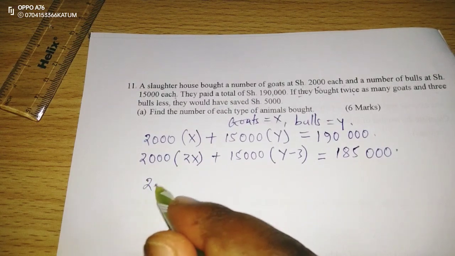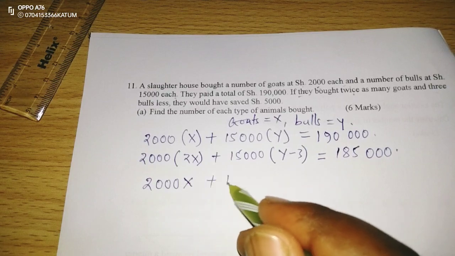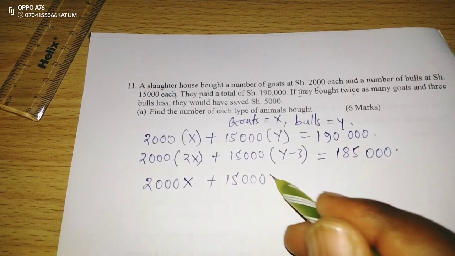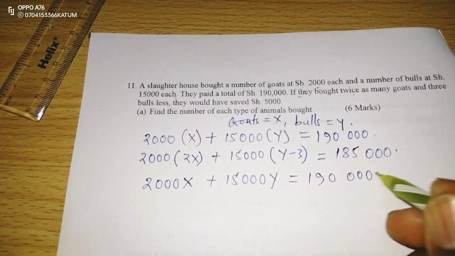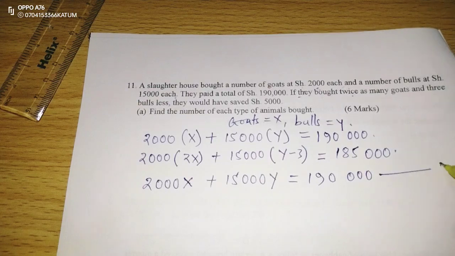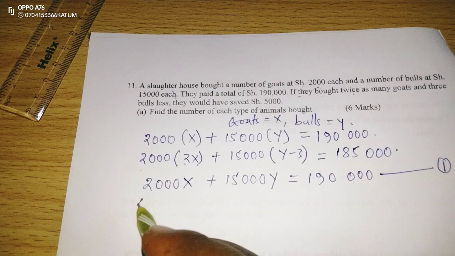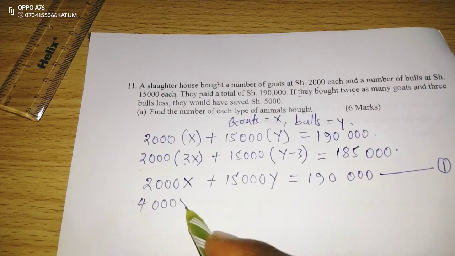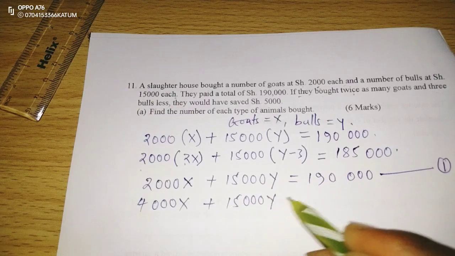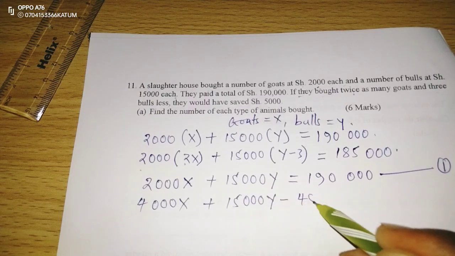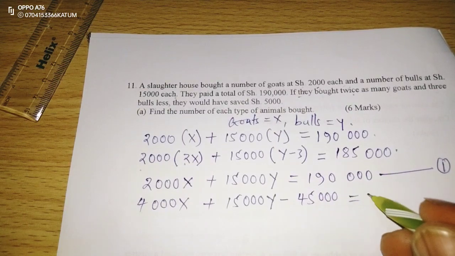So we're going to have the first one, 2,000x plus 15,000y equals 190,000. Then the second equation becomes 4,000x plus 15,000y minus 45,000 equals 185,000.